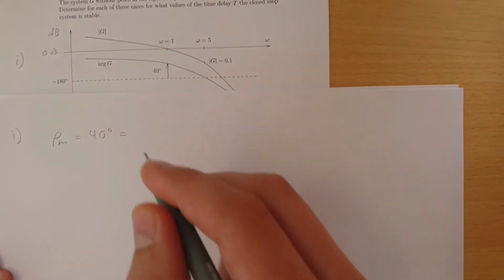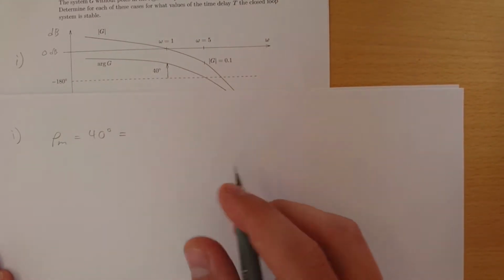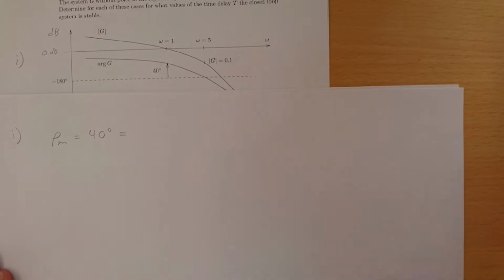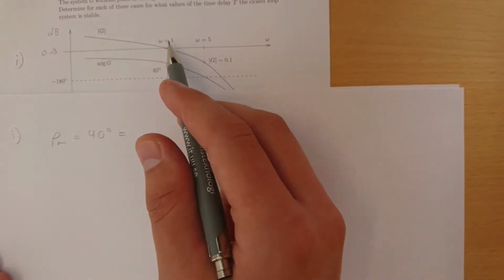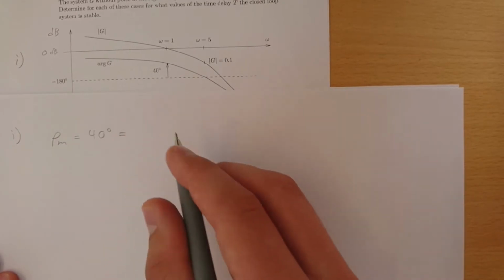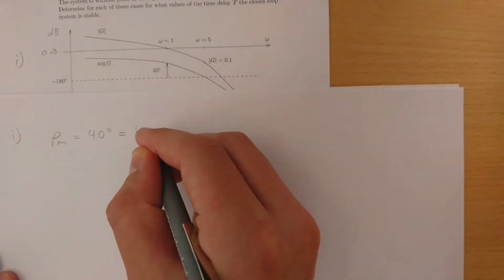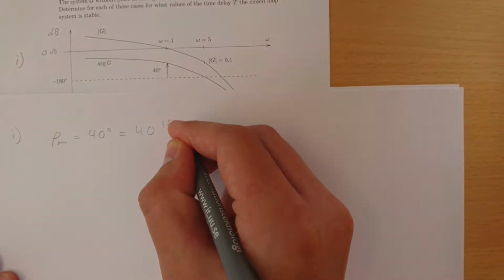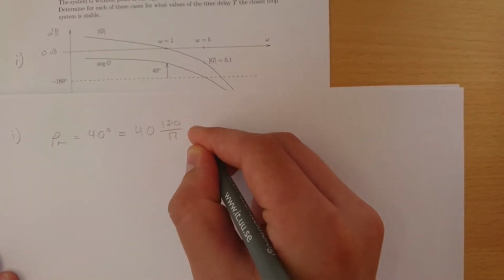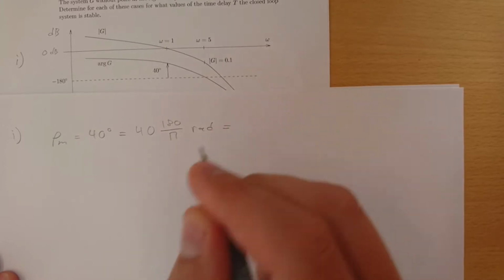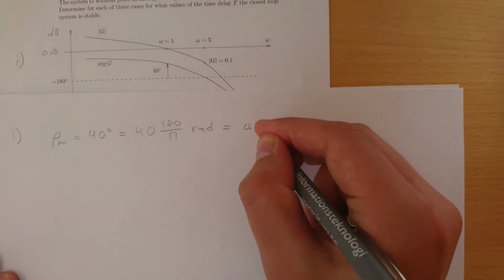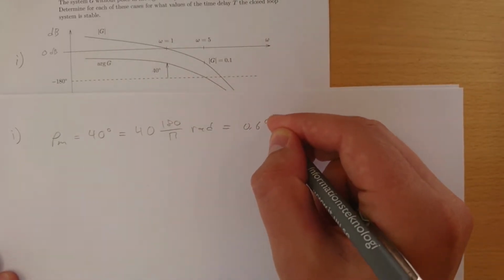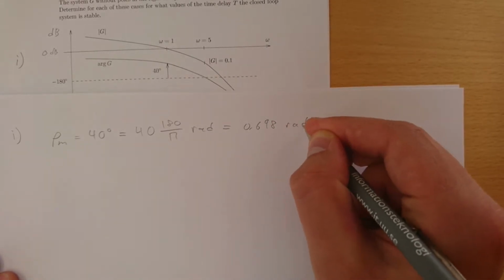And I'm going to transform this into radians since the angular frequency is radians per second, then it's much more convenient to work with. So 40 degrees is equal to 40 times 180 on pi radians, which is equal to 0.698 radians.